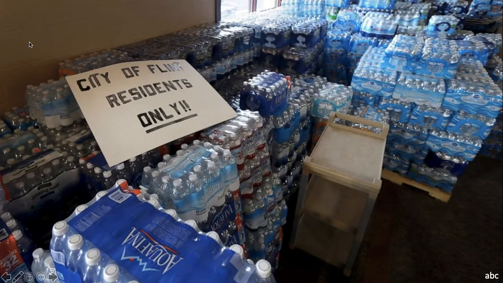And then people started getting sick. A few people died. And then for a long time in Flint, they were only drinking bottled water.